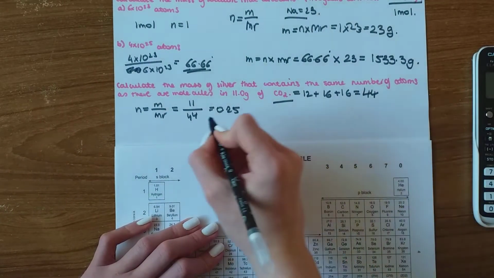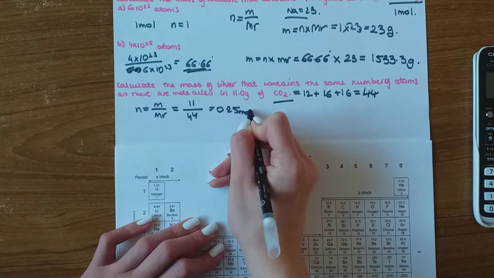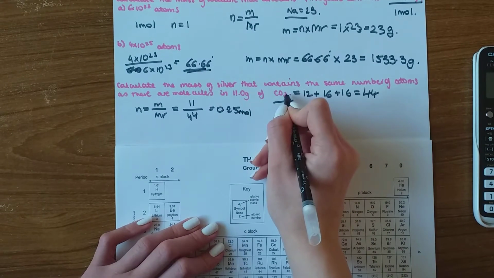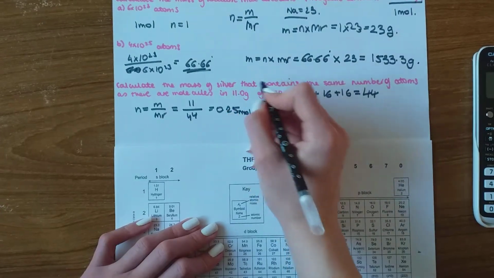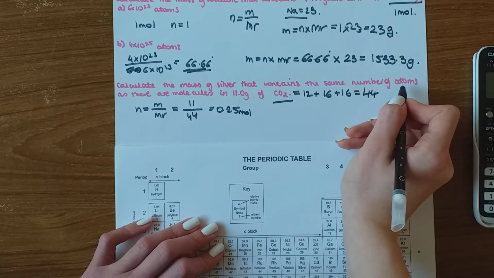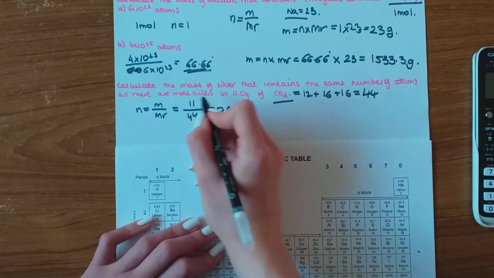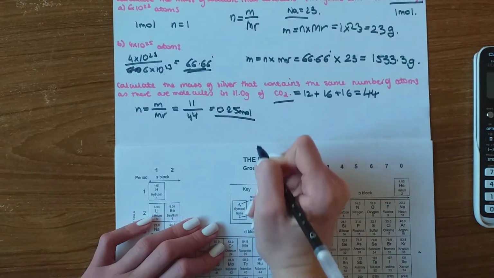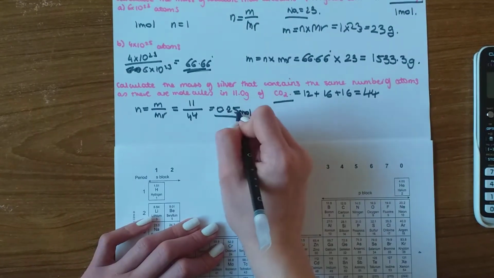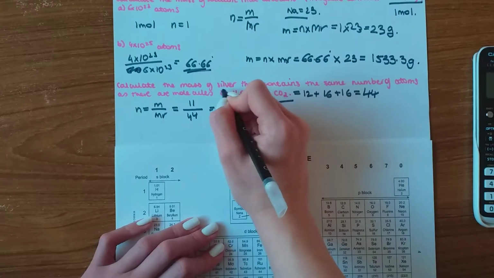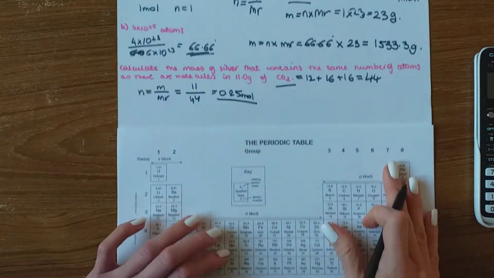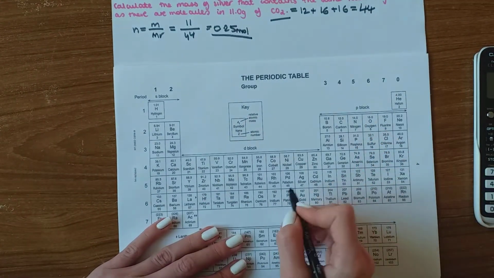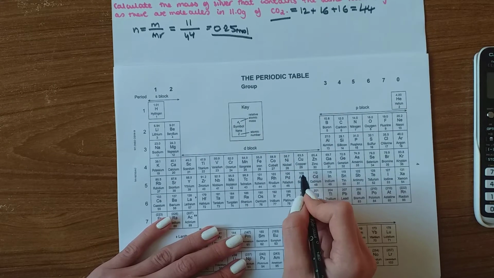So if we have 0.25 mole of carbon dioxide, our silver will have the same amount at 0.25 moles. That's why we use 0.25 moles to calculate that mass of silver. So what you got to do is find silver on the periodic table, which is right here, and its relative atomic mass is 108.